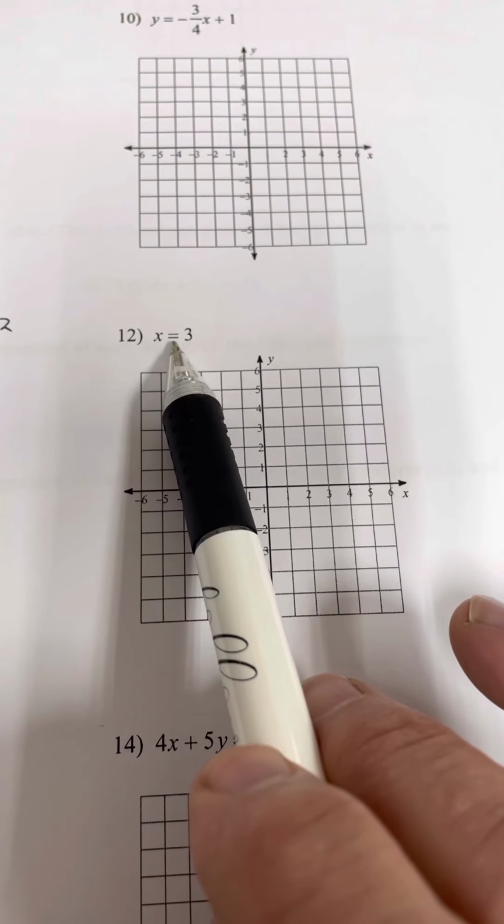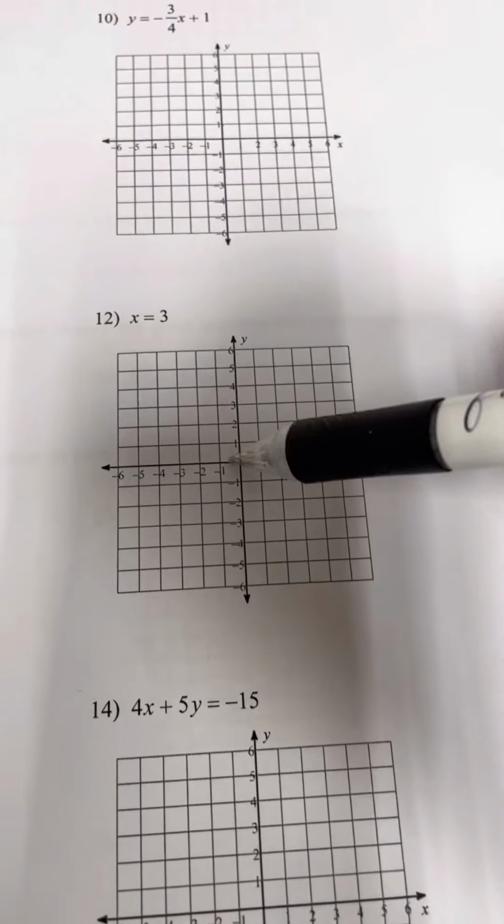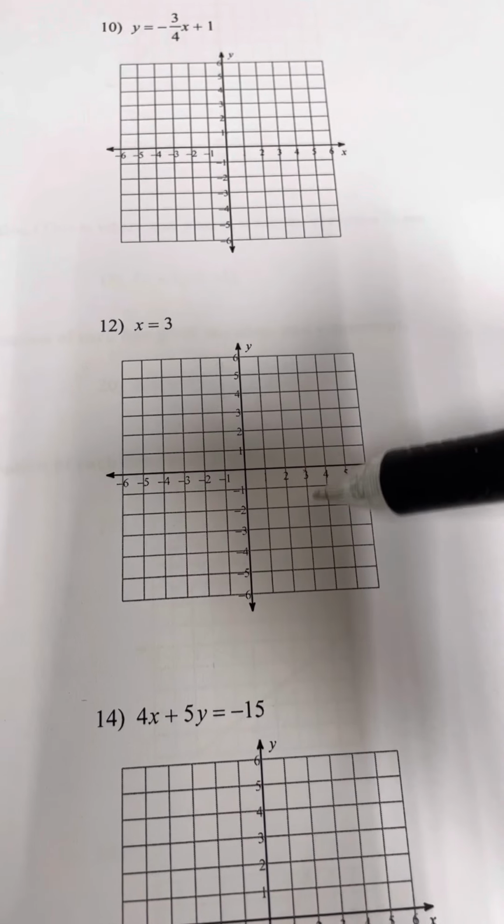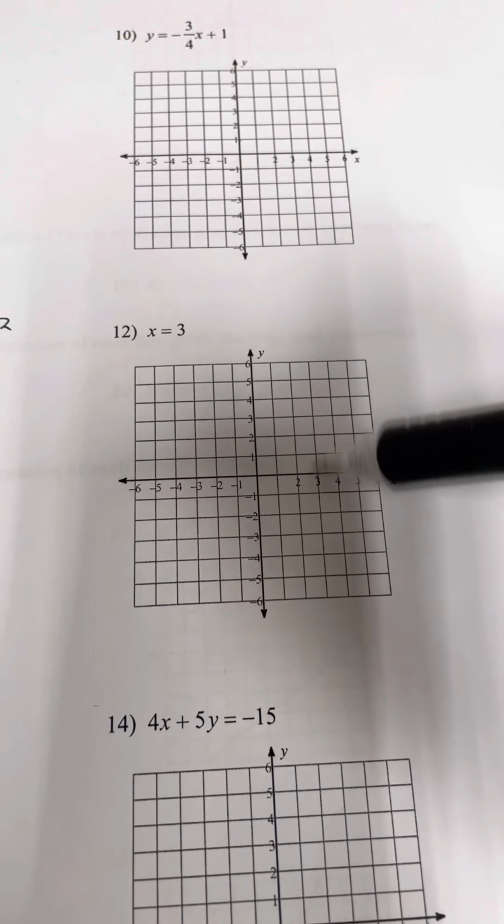This is going to be an undefined slope. You go to where x is 3 and always equals 3, so you're going to go up and down like that, right here where x is 3.